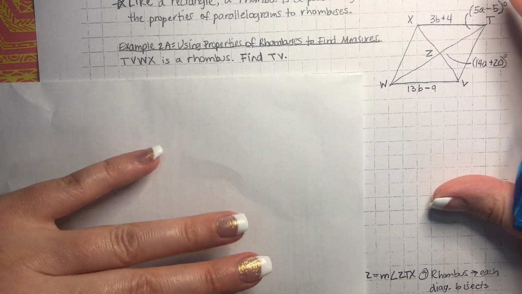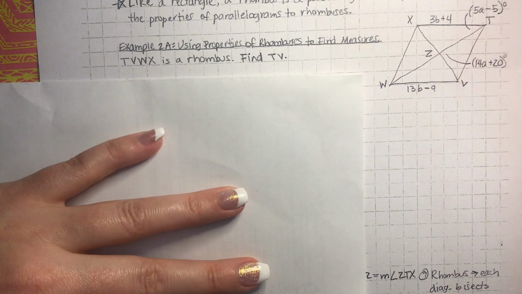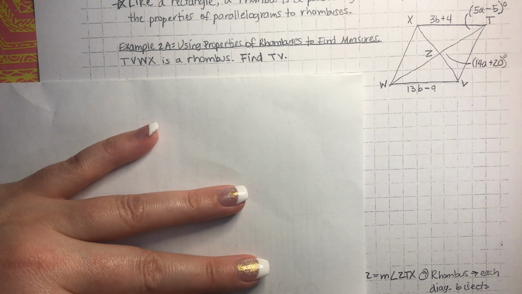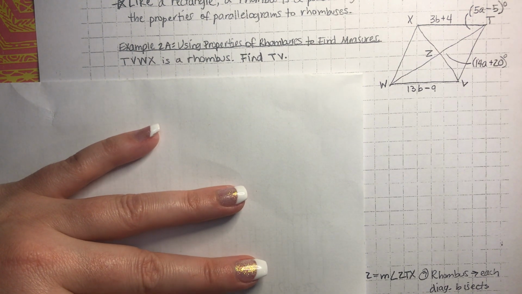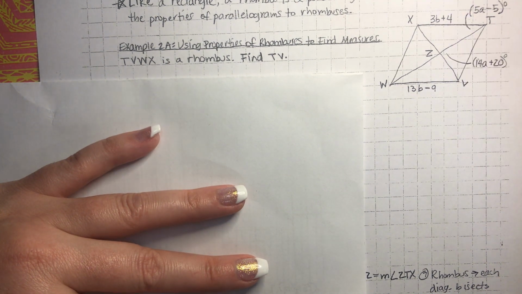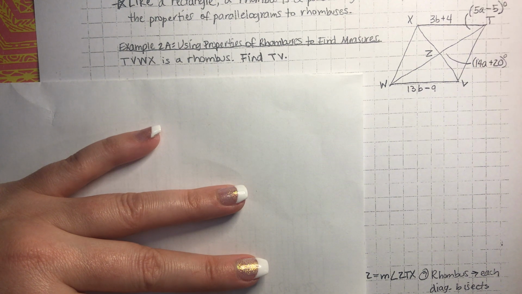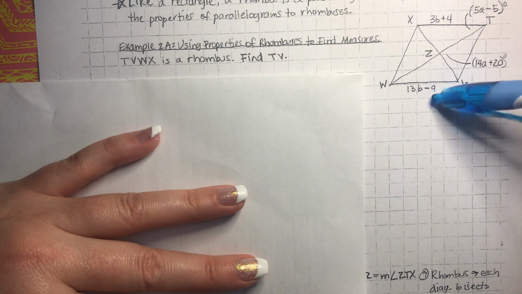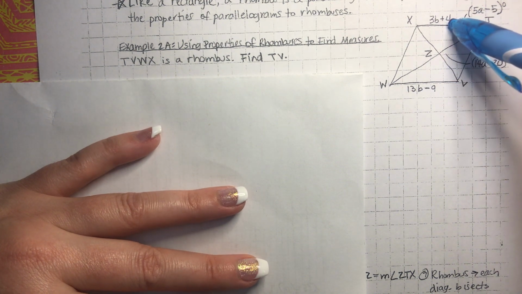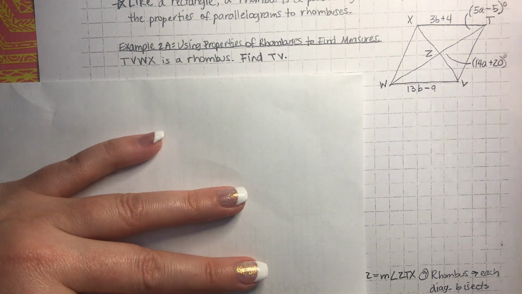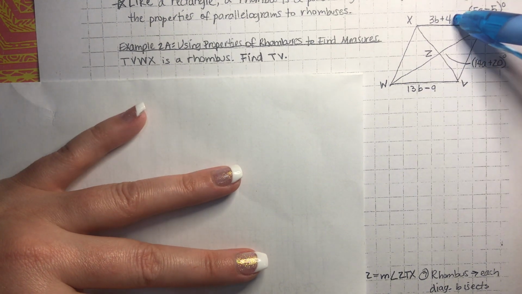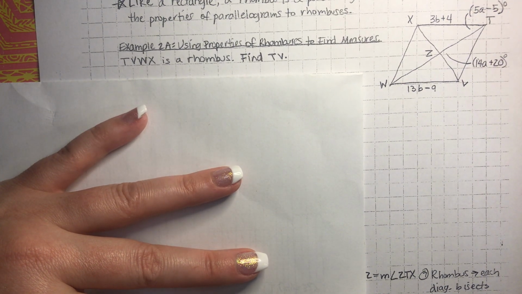How are we going to do that? We know that it's a rhombus, right? So we know that all the sides are the same just by definition of a rhombus. So if we look at the sides, we have this side and this side, right? If we prove that those are equal, then we can figure out what b is, right? And then if we find out what b is, we can always substitute it back in there. And we know that all the sides are the same. So if we find one side and figure out what it equals, that's really going to be the same thing as TV, right?